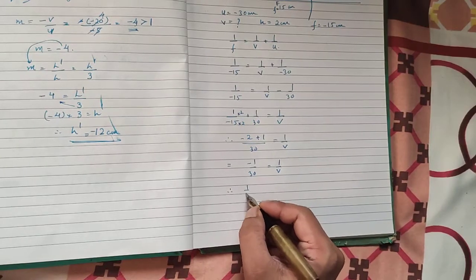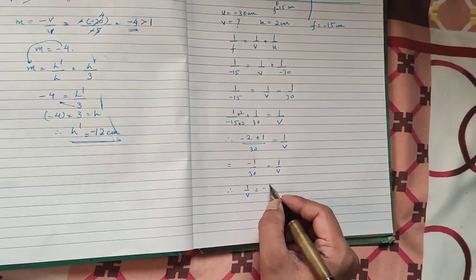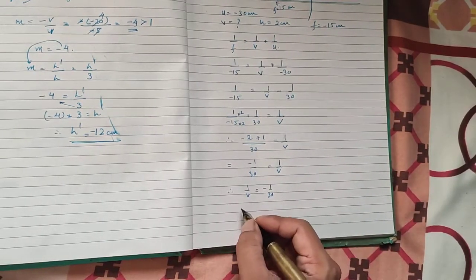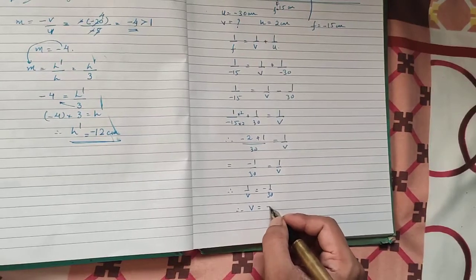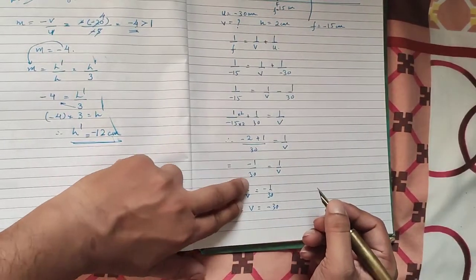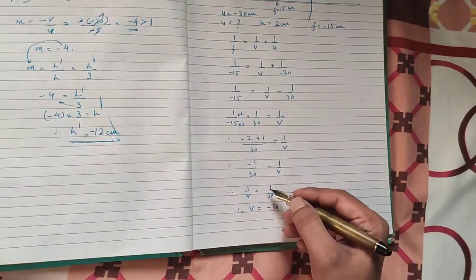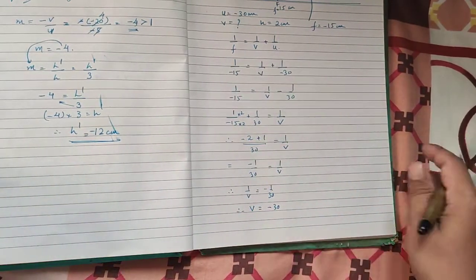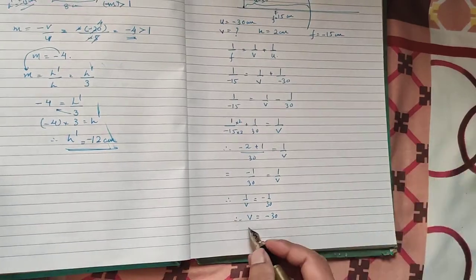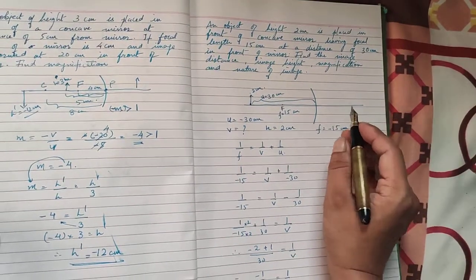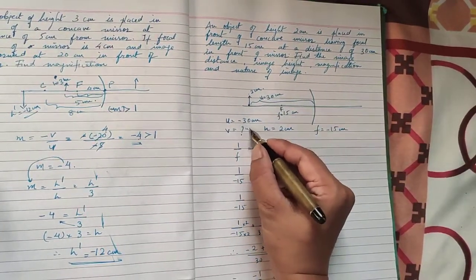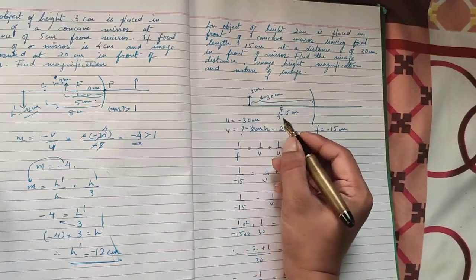1 upon V is equal to minus 1 upon 30, and therefore V is equal to minus 30. We take the reciprocal of V, so therefore we take the reciprocal of 30 as well, but the negative sign remains, so you get minus 30 over here. So what do you get from this particular answer? We have now V as minus 30 centimeters.